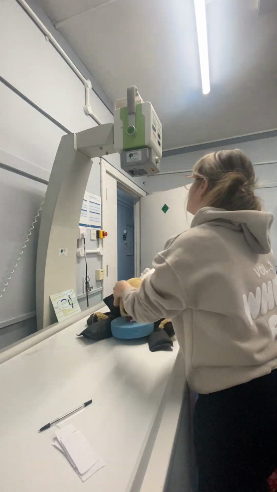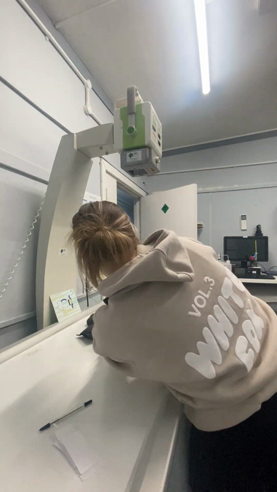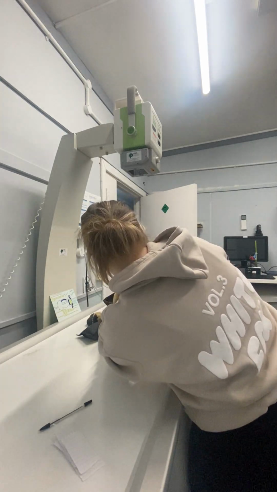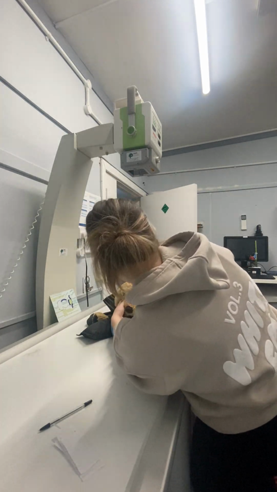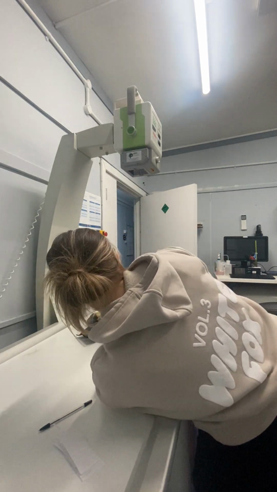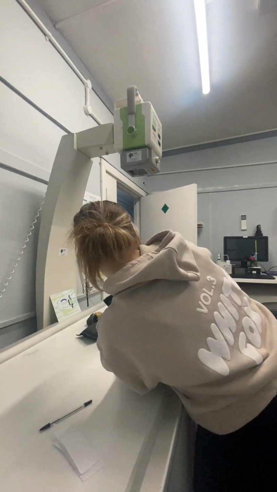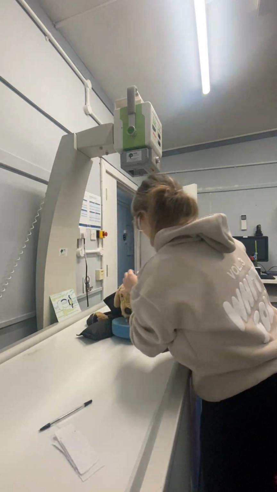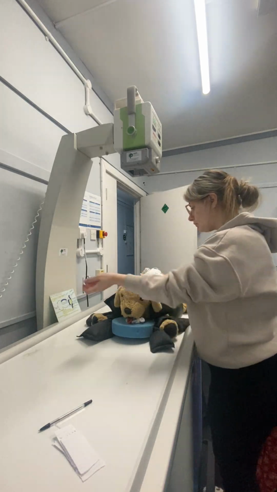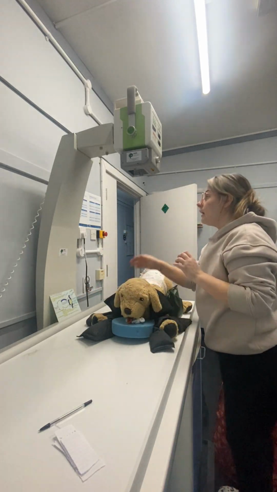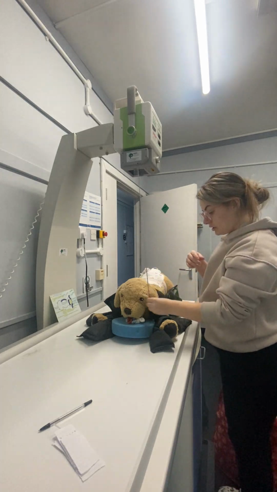I'm going to just make sure that we're all symmetrical, and I can use the nares and the sagittal crest as a guide. So just looking down the patient like that. That looks okay. And making sure the limbs are extended as well. And then I'm just going to measure the depth of the patient.